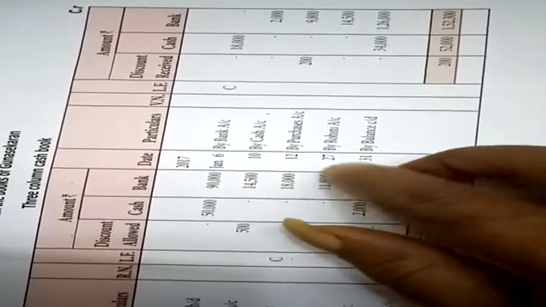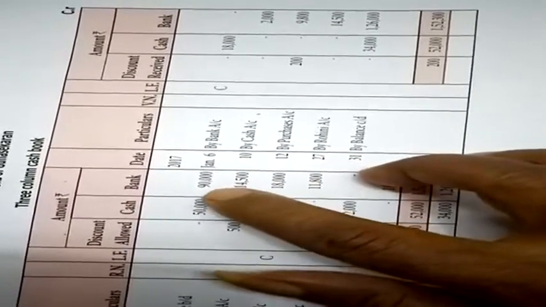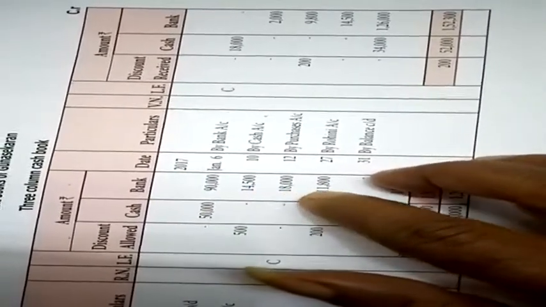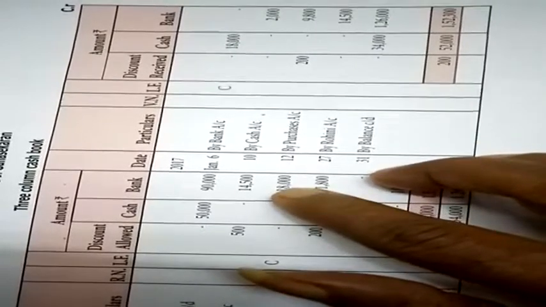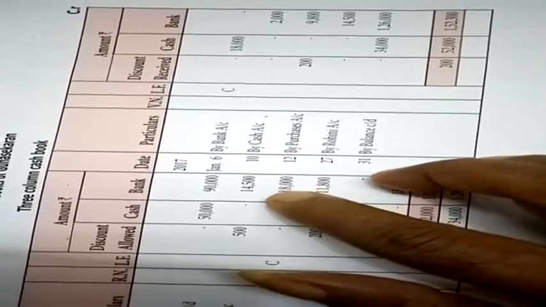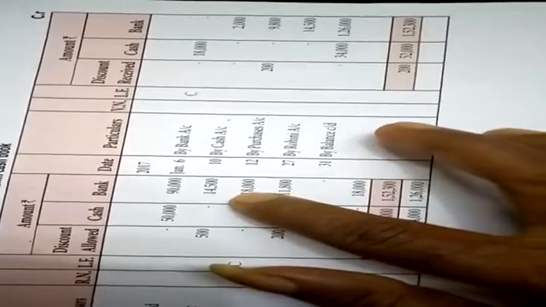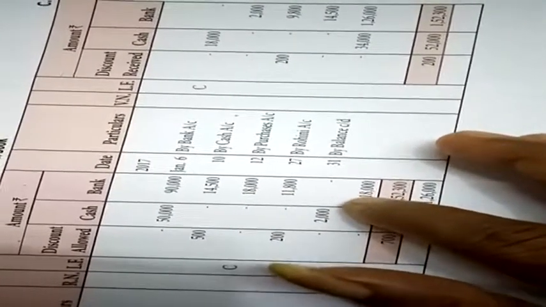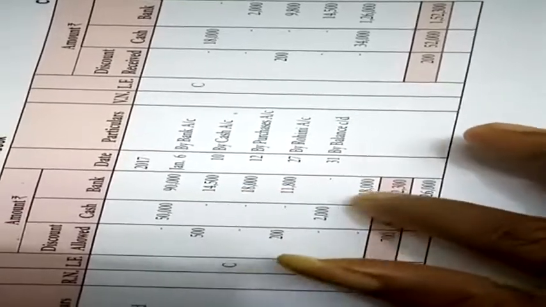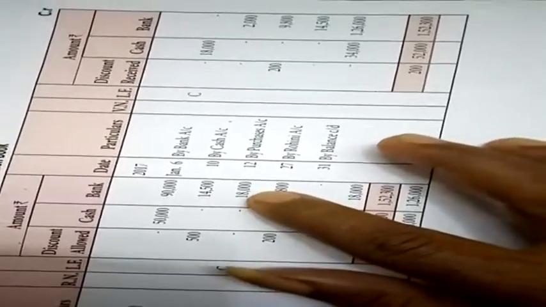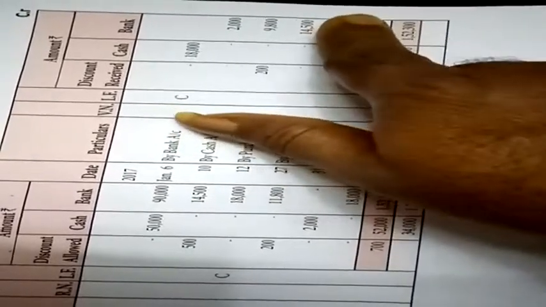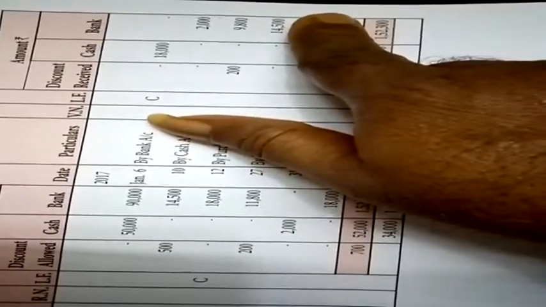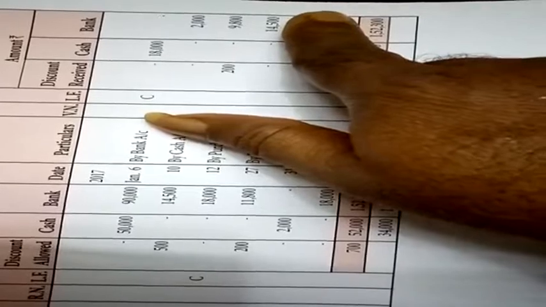So while balancing the bank column, first you should add the debit bank column roughly, that is 90, 1 lakh, 1 lakh 20, 1 lakh 29, 1 lakh 30, 1 lakh 52,300. So 1 lakh 52,300 is the debit bank column total. In the credit side only 11, 25, 26,300.